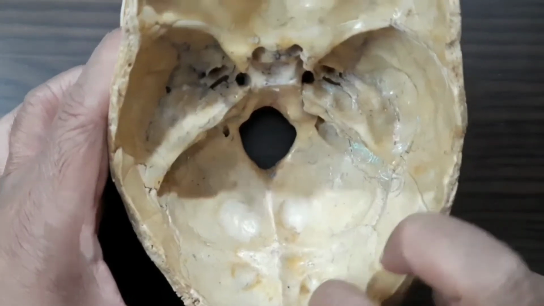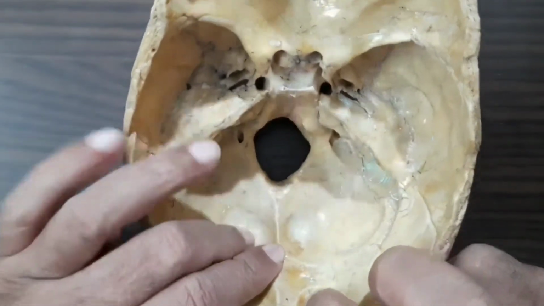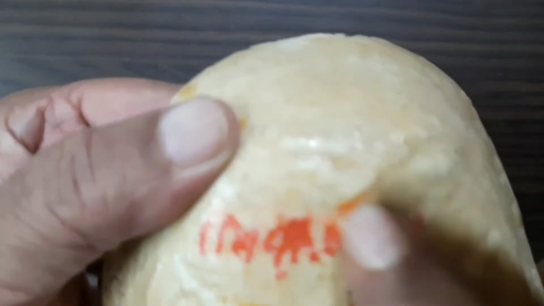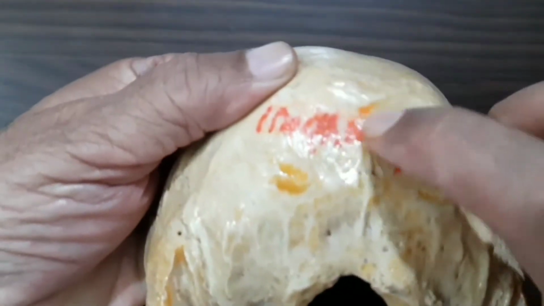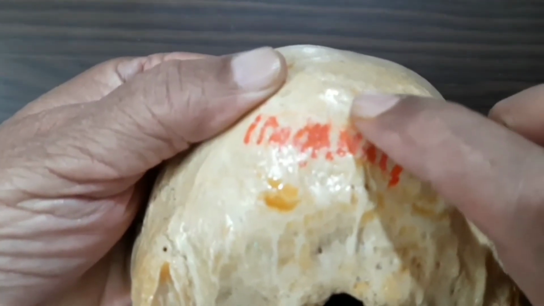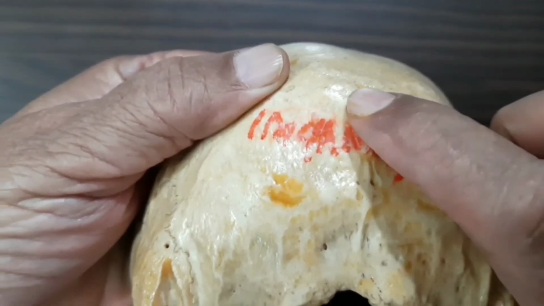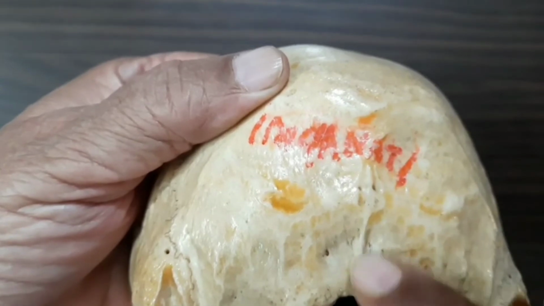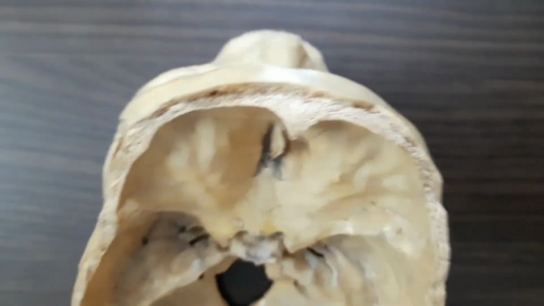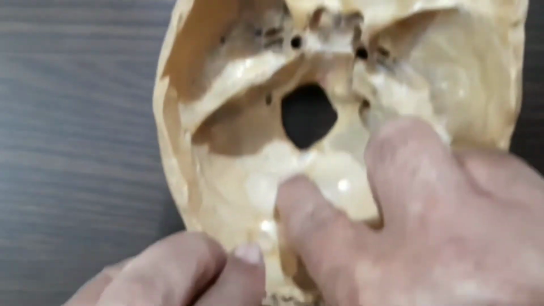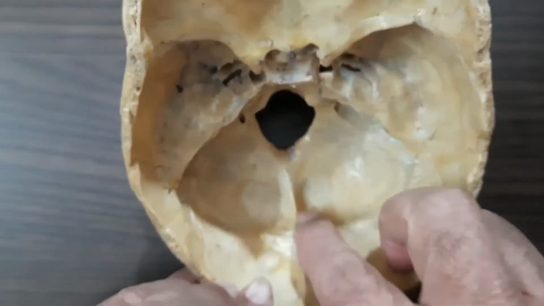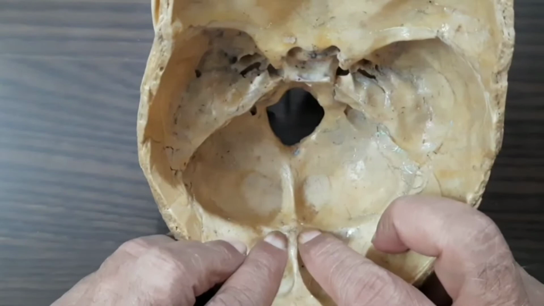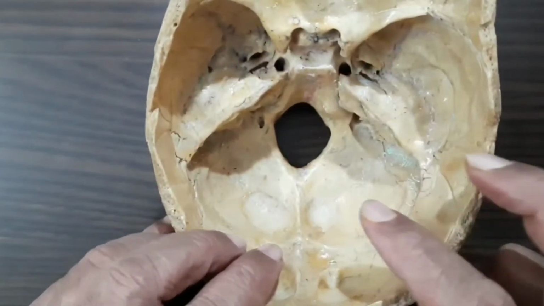Now this internal occipital crest on the external surface will correspond to this projection here. What was that projection? This projection was the external occipital protuberance, and this ridge was the external occipital crest. Similarly inside, it is the internal occipital crest and the internal occipital protuberance.